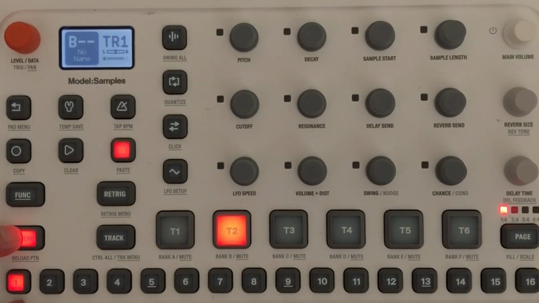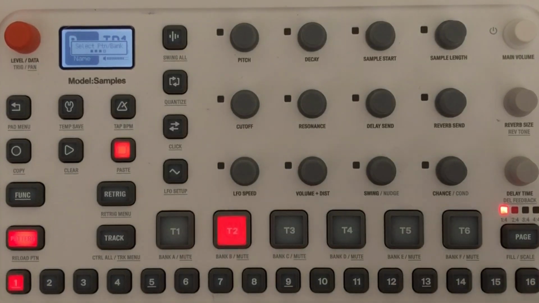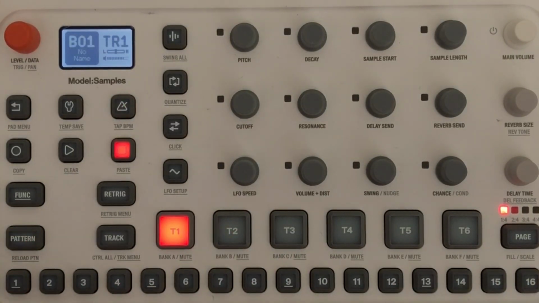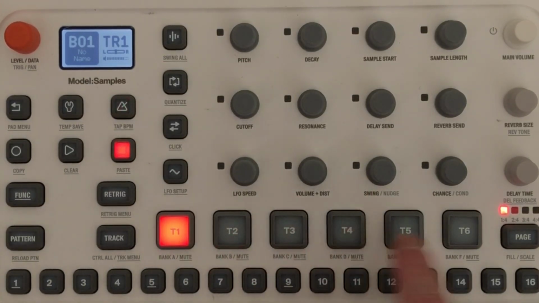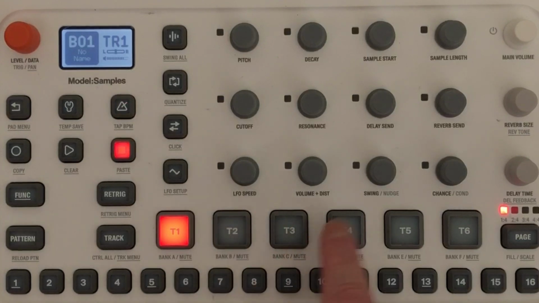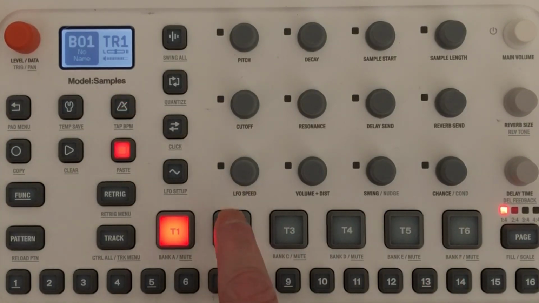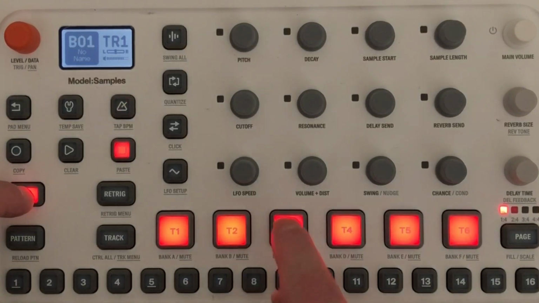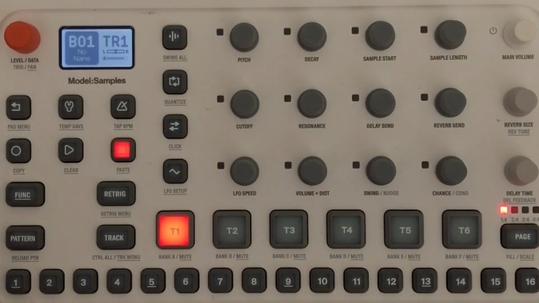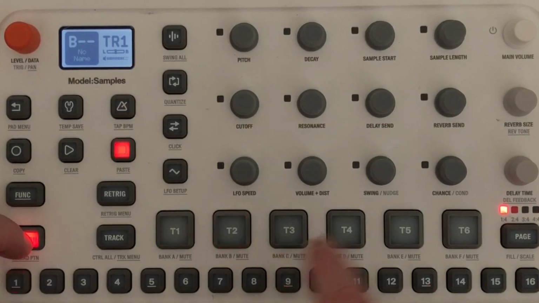The pattern is flashing, there's no data in it, and there's nothing at all in any of the other 16 patterns. You could then start to build this up into a track or something, but like I said, you have 6 banks. Now these buttons do 3 different things. They're either selecting the sound, muting the sound if you hold function, or if you hold pattern, they are selecting the bank.